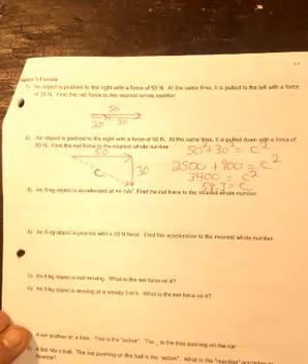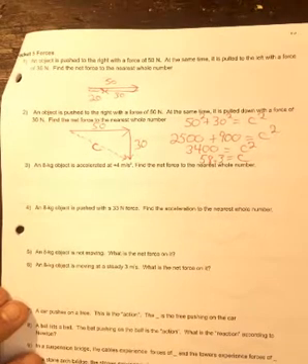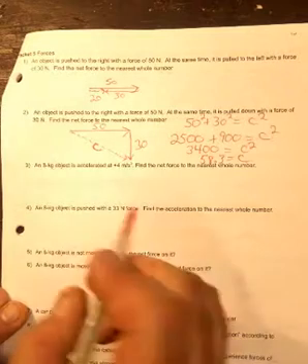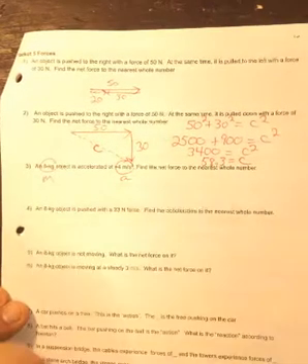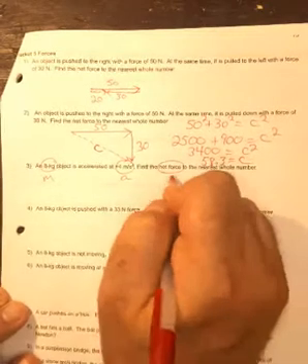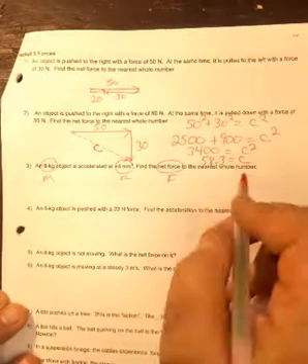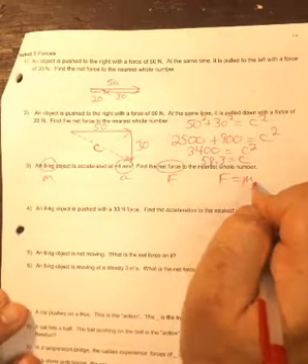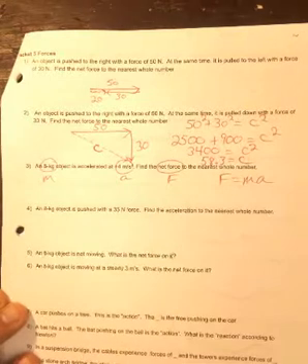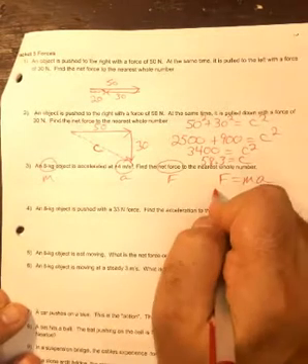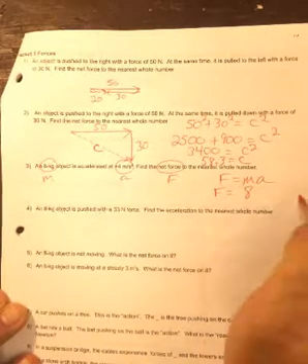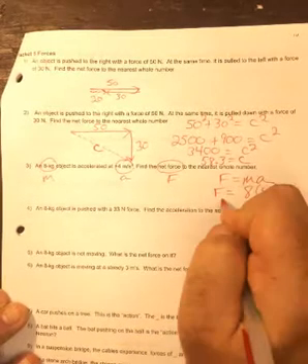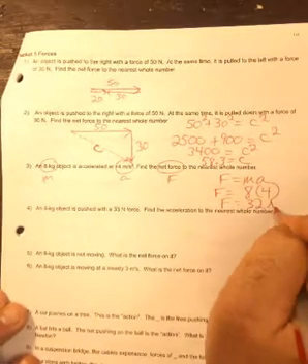Number 3. An 8 kilogram object is accelerated at 4 meters per second squared. Find the net force. This is a mass. That is an acceleration. We are looking for the force. So we should use the equation F equals ma, Newton's second law. We're looking for the force, so that stays a letter. The m is 8. The a is 4. So we get the answer of 32 newtons.